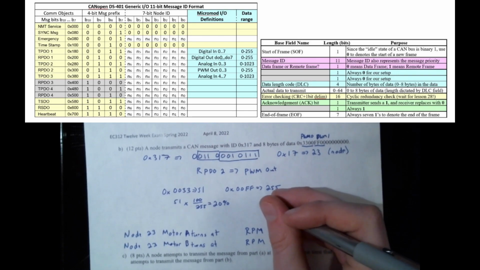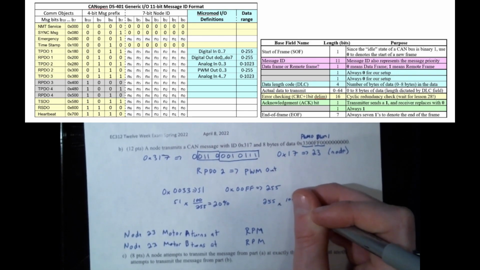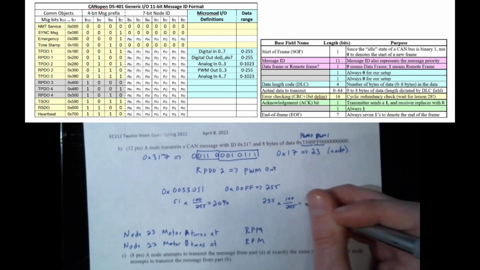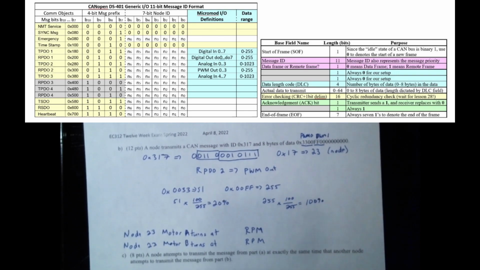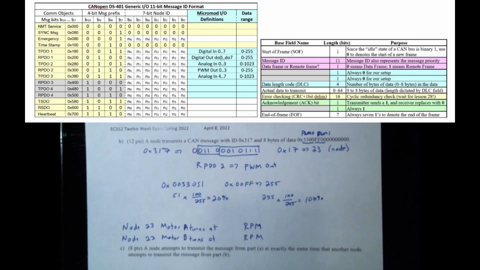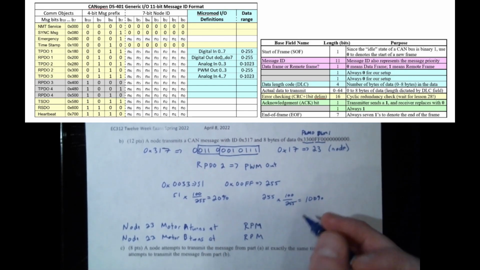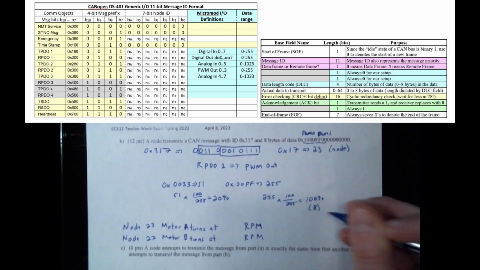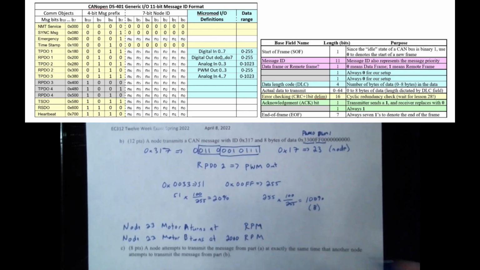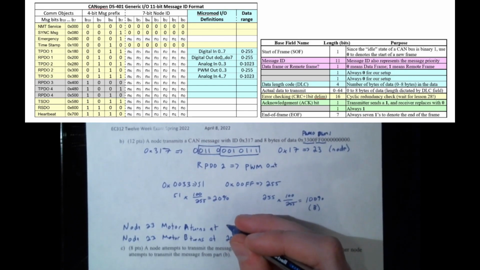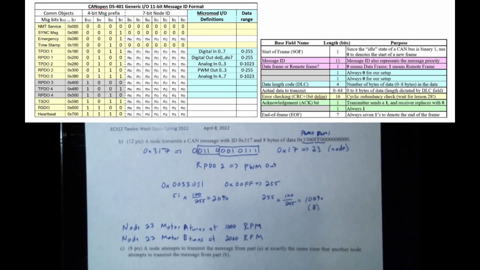And then this one, 255 times 100 over 255 is going to give us 100%. So we should have 100% of the RPMs for motor B and 20% of the RPMs for motor A. And then if we just look at those values, we should see that motor B is going to go at 2,000 RPMs. So 100% for B is going to be 2,000. And for motor A, 20% of 5,000 is going to be roughly 1,000 RPMs.